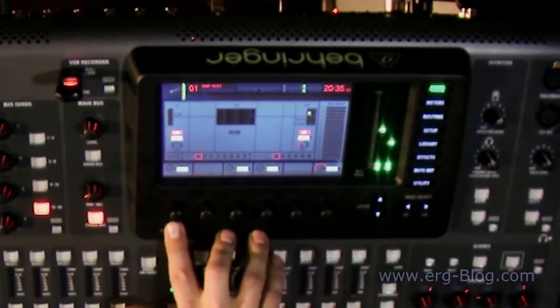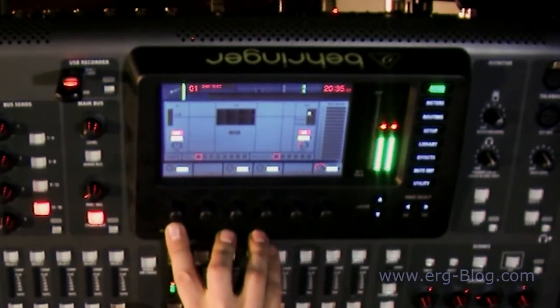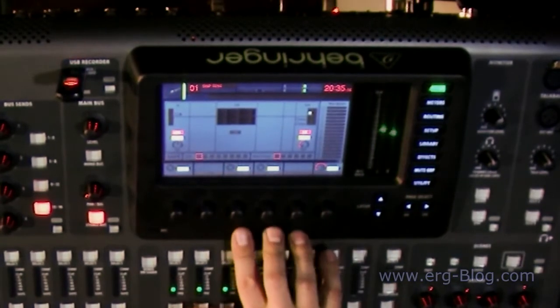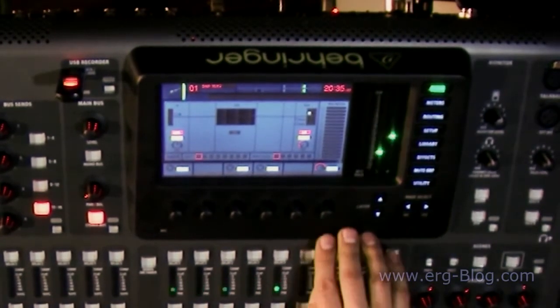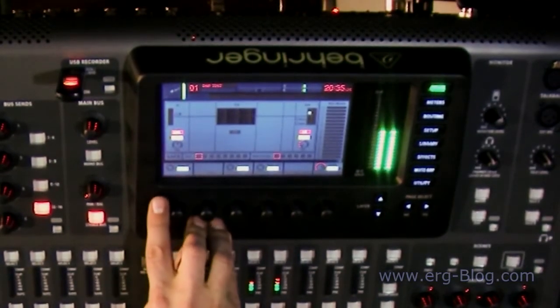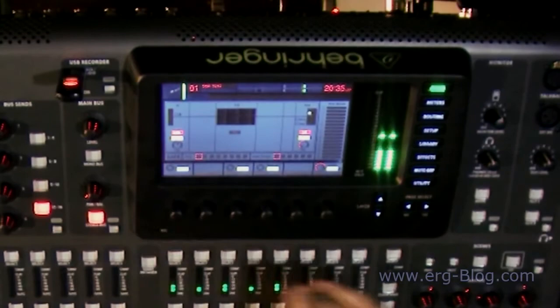As well, I can send it to different DCA groups, meaning subgroups. We can assign it to mute groups. And here we can assign which channel works for auxiliary inputs 1, 2, 3, whatever.